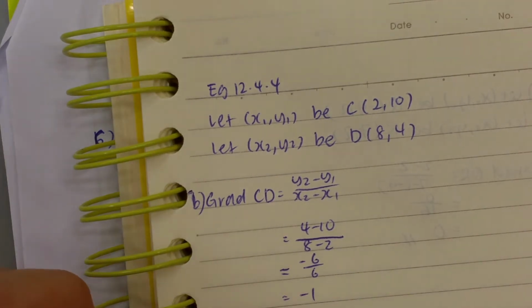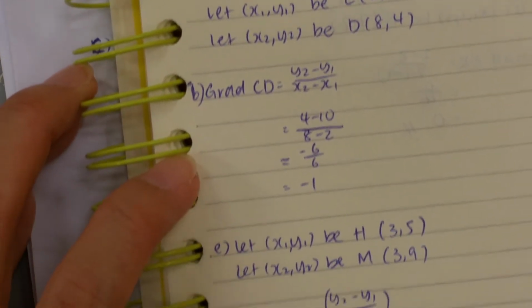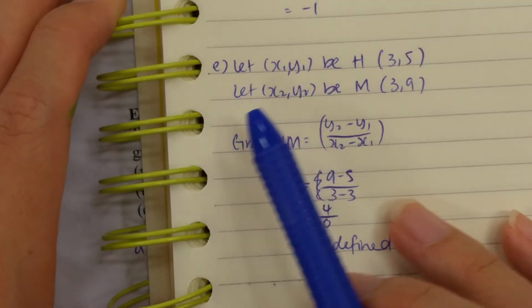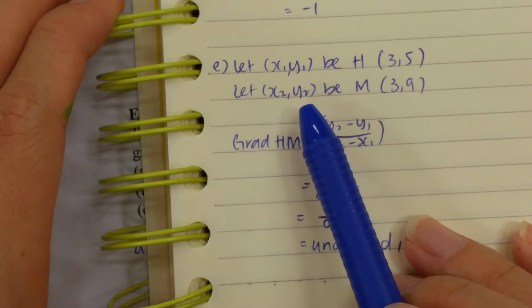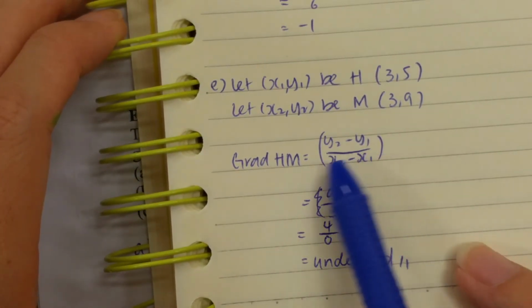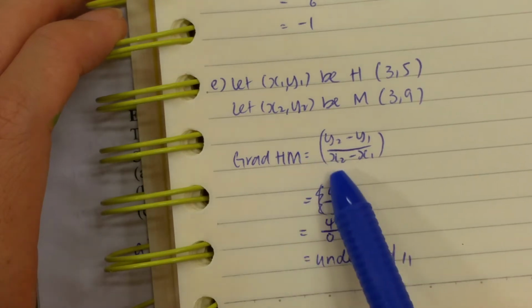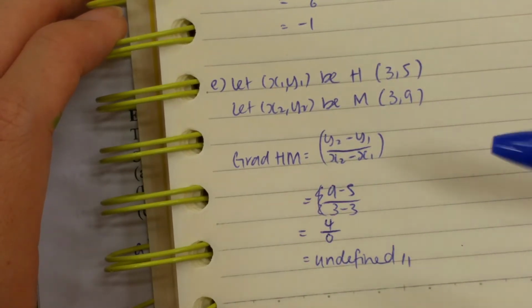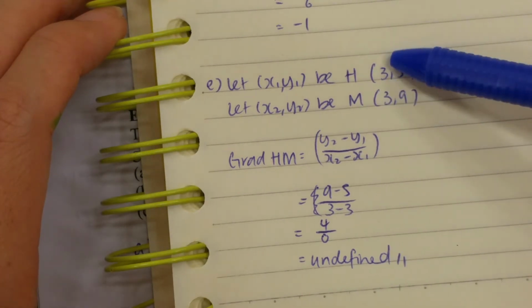Alright, moving on to E. So always the same steps again. Write down what are your x1, y1, what is your x2, y2. Okay, so it's H and M. Then next step, write down the formula. Actually, don't need the brackets. Alright, so you have y2 minus y1 over x2 minus x1. You have 9 minus 5 over 3 minus 3.